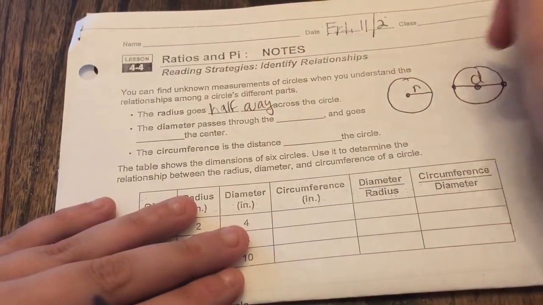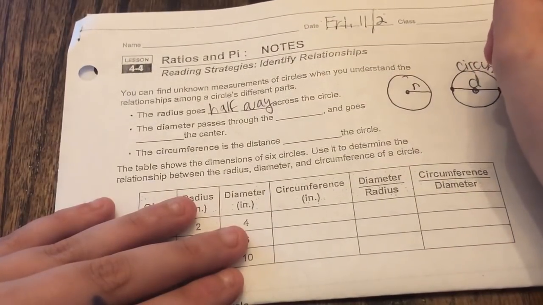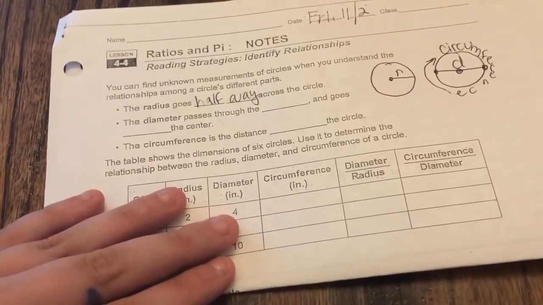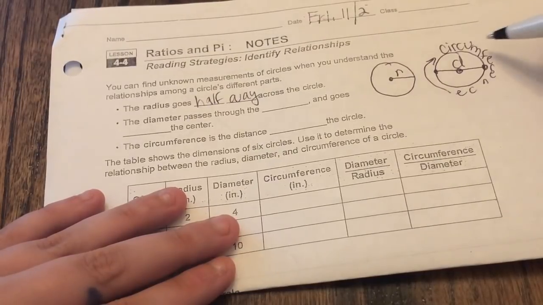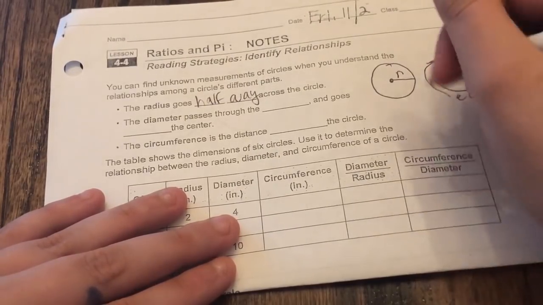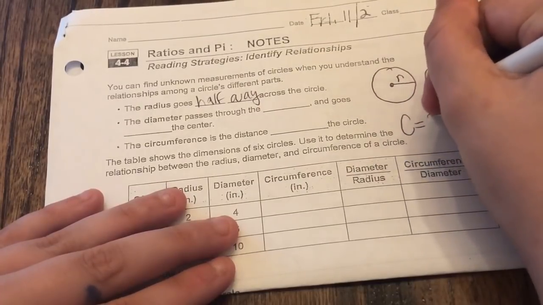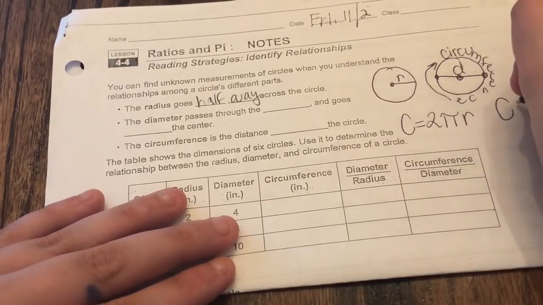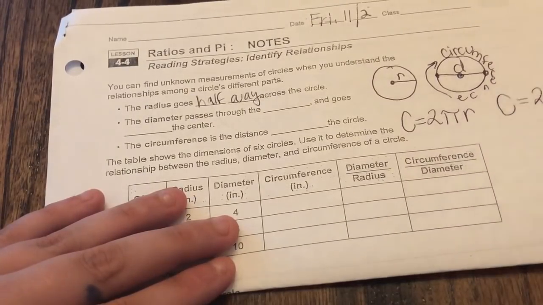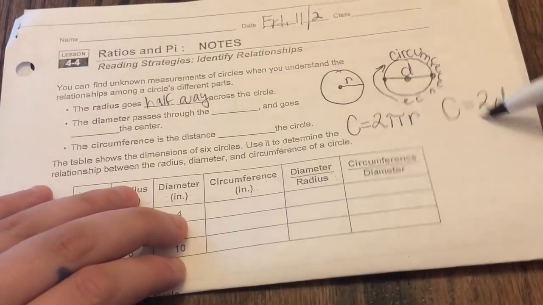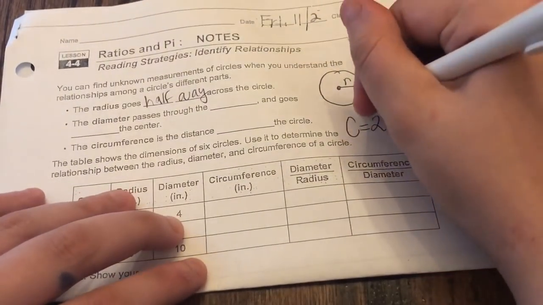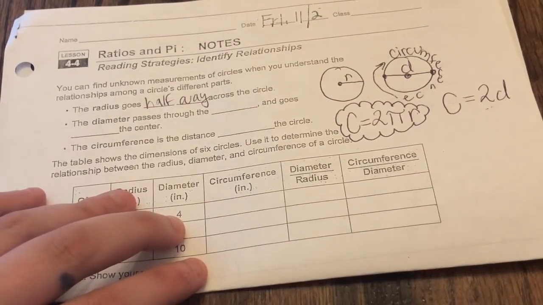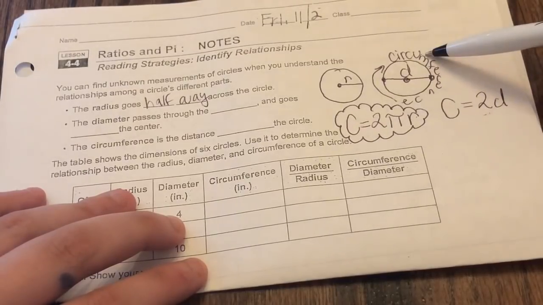That is diameter. Circumference goes all the way around the circle. So it's the distance around the circle. So we have two formulas. C, circumference equals 2 times pi times radius. Or we have C, circumference equals pi times the diameter. Right? So either one of these formulas is going to work. This formula is what we've been using mostly this week while finding circumference.